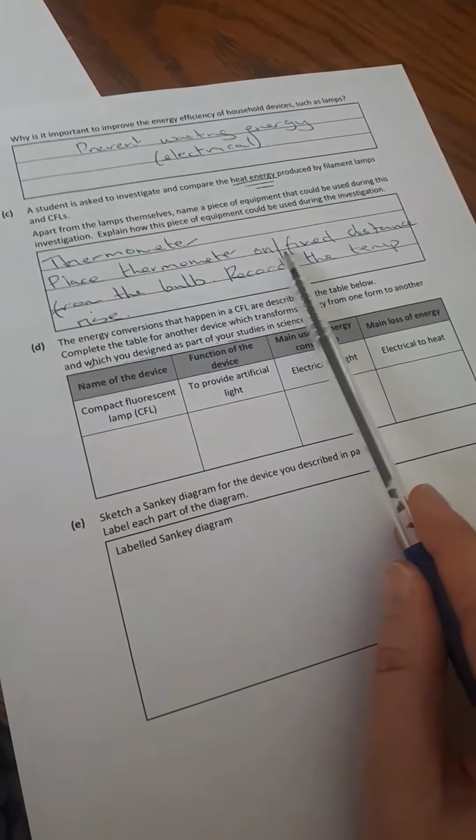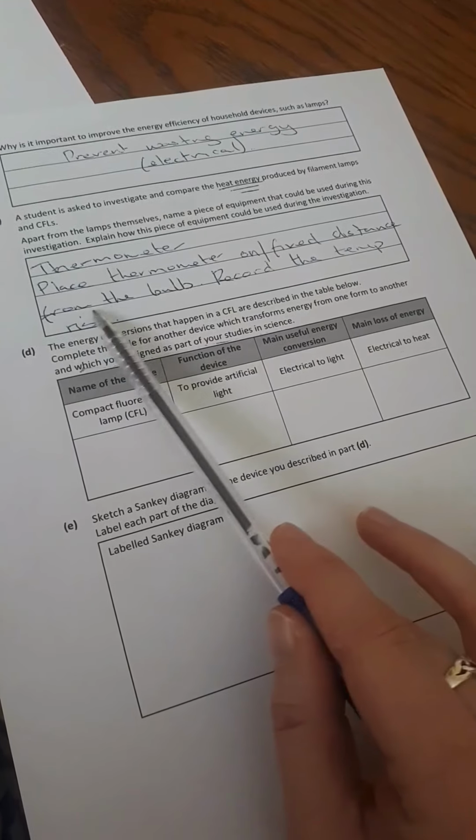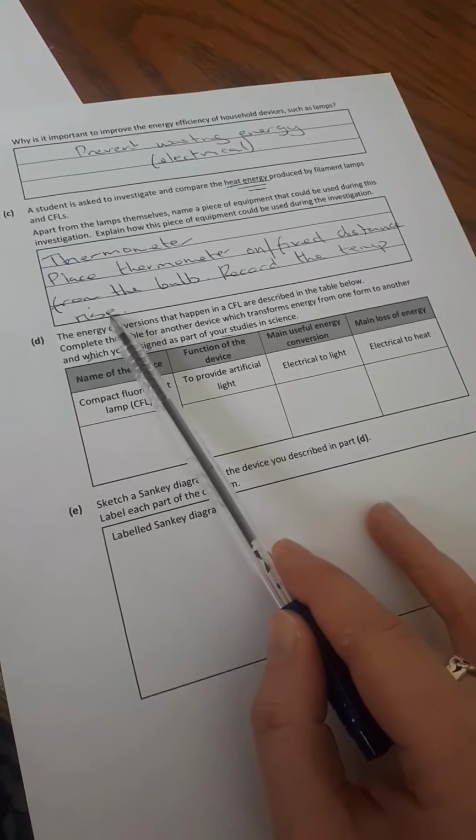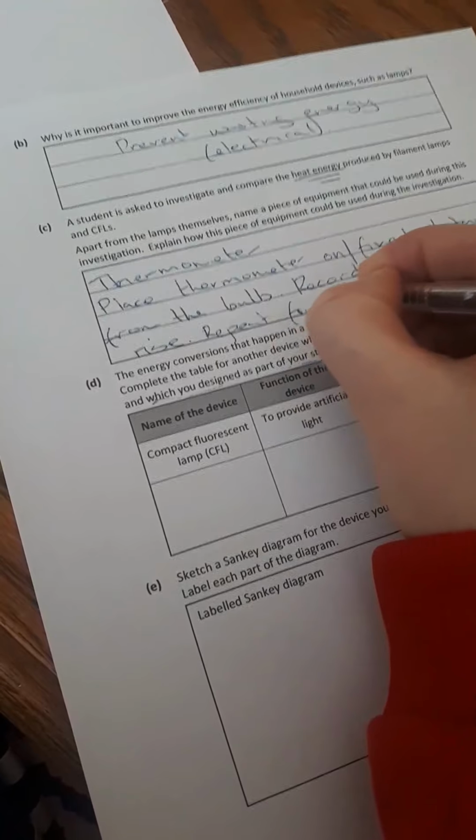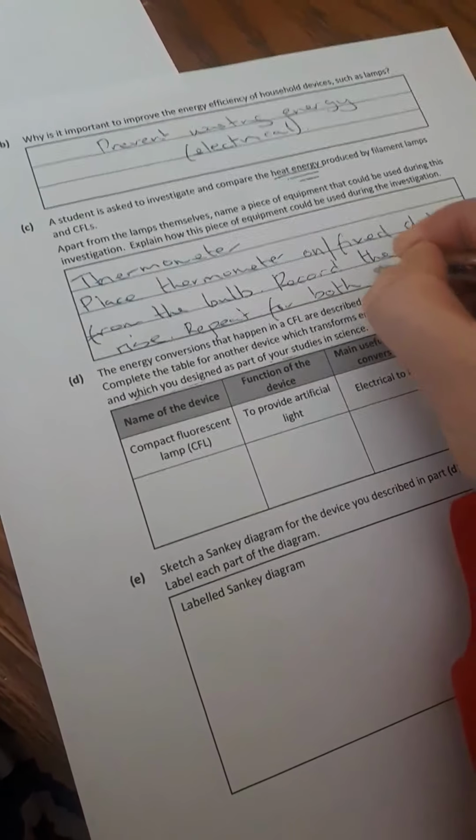So you place the thermometer on or at a fixed distance from the bulb, and you record the temperature rise. Okay, and you repeat for both bulbs, both the filament lamp and the CFLs. Okay, and that's how you measure your rise in temperature.